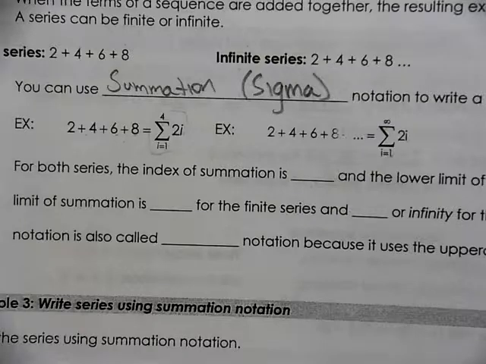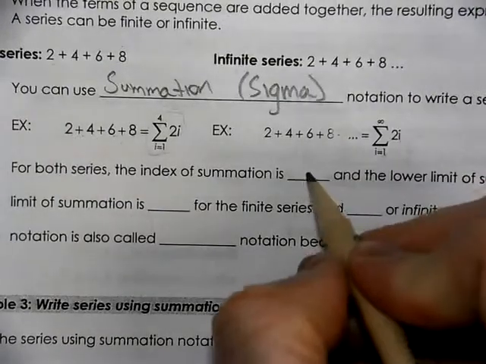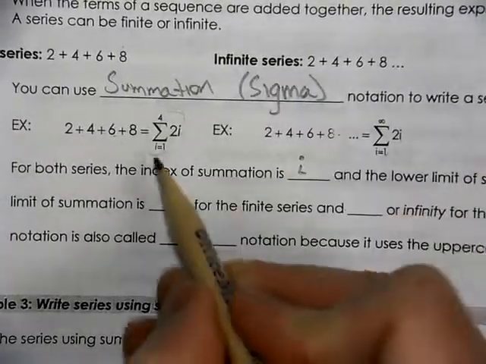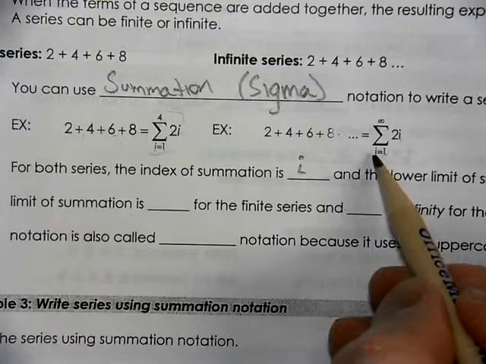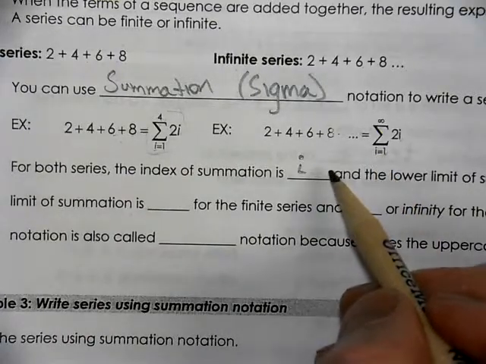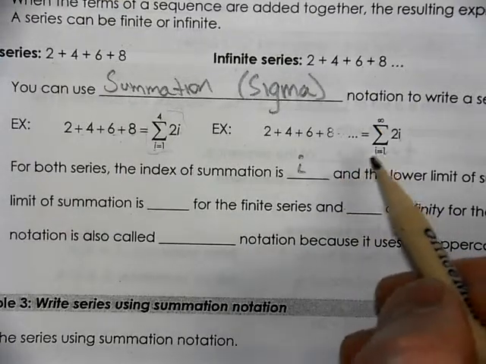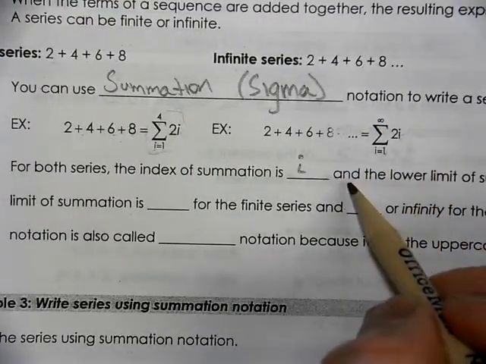For both series, the index of the summation is i. It's the letter i underneath our sigma. I often like to use n. Sometimes you see the letter k. It doesn't matter what letter they use, they'll also use that letter in the rule.